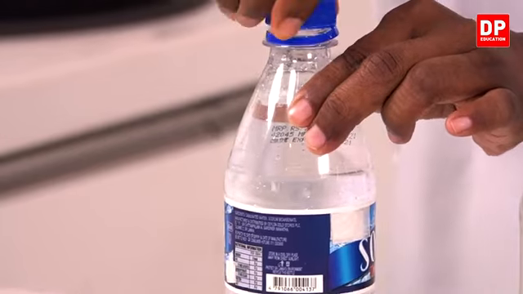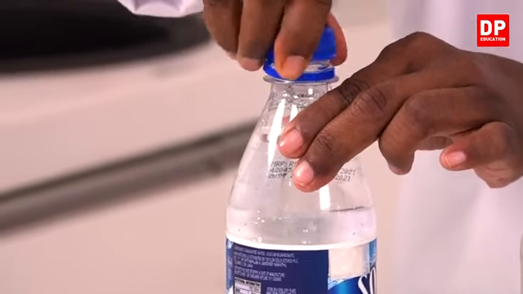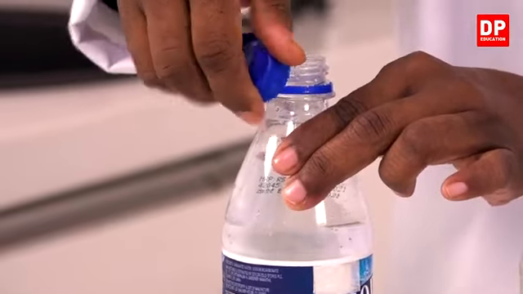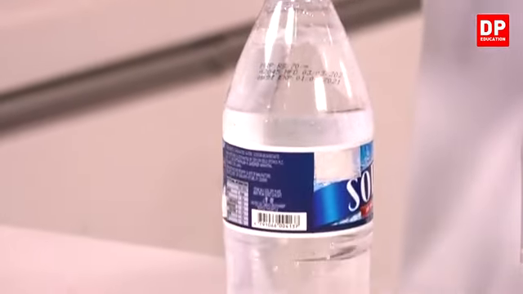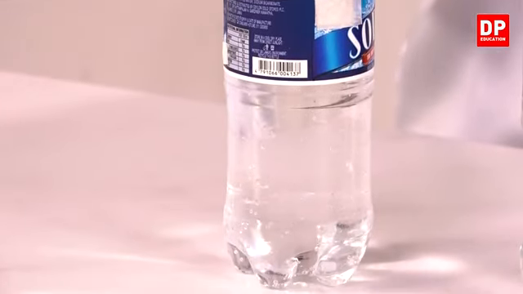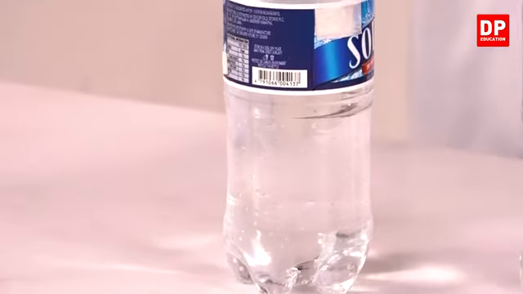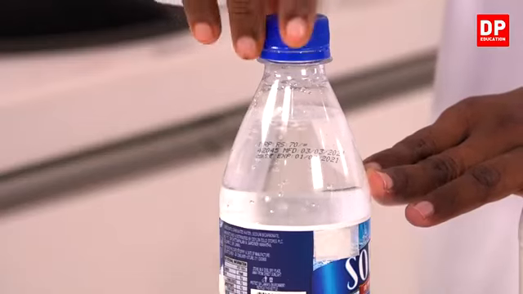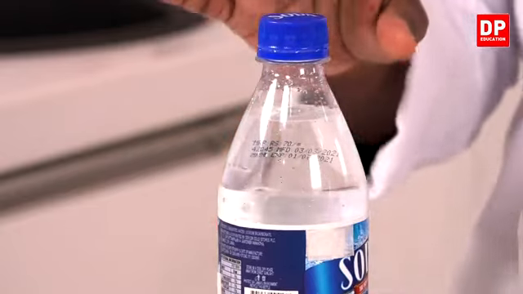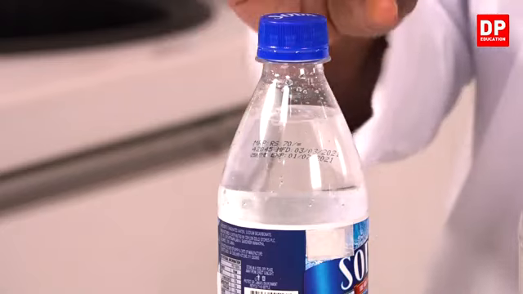Here still you can observe the evolving of gas. Okay. So I will leave it like this until all the gas evolves. So here you can see when the pressure was released, the homogeneous mixture became a heterogeneous mixture.